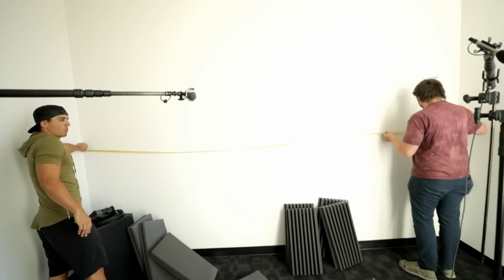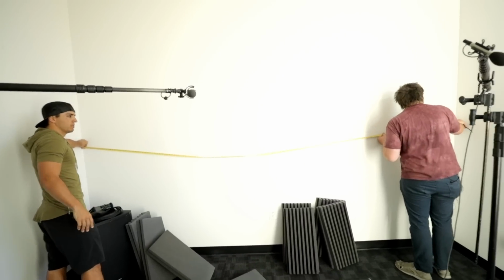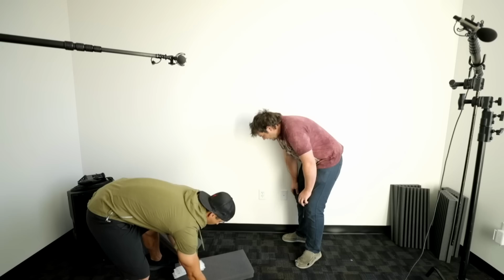So 12 feet. We're gonna try and make this symmetrical and actually look good. That's the center of the room. Do you wanna know a life hack? What? Put tin foil right in there.